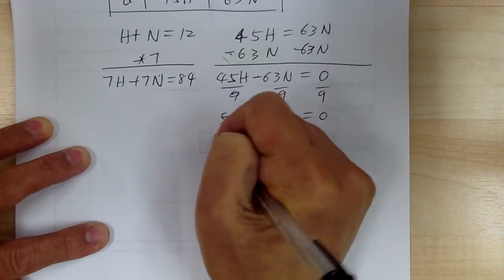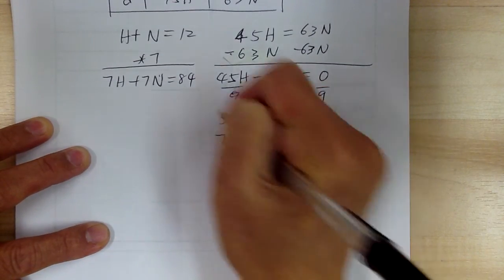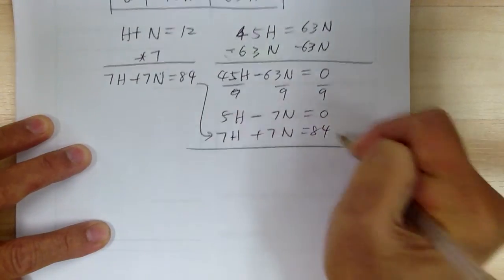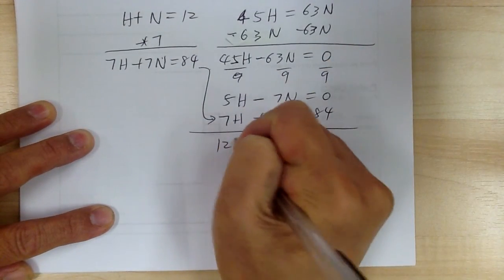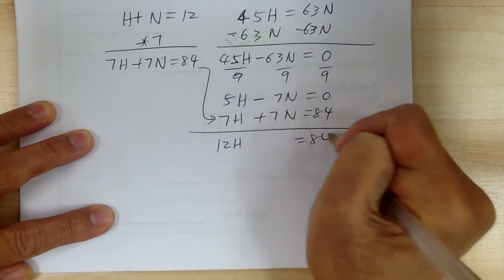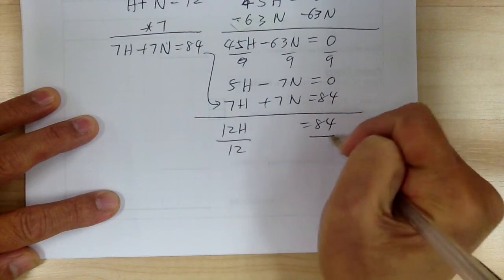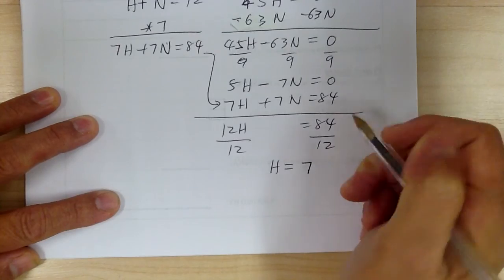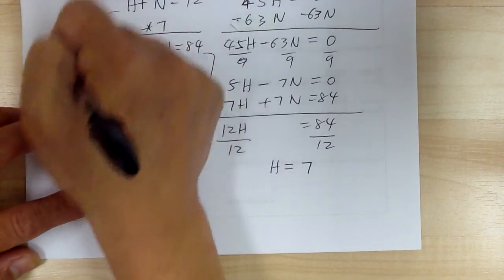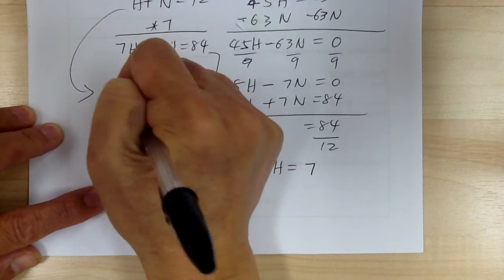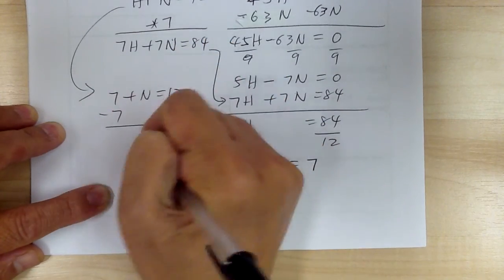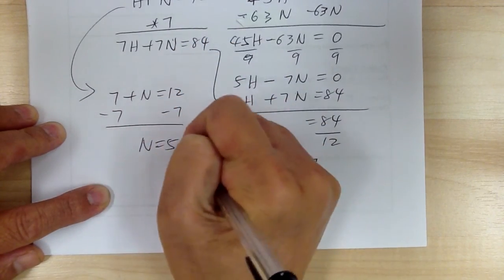And I'm going to put this under here. So when I add, this cancels out. I get 12h equal to 84. Divide by 12. So h equal to 7. And come over here. So I get 7 plus n equal to 12, minus 7, minus 7. So n equal to 5 hours.